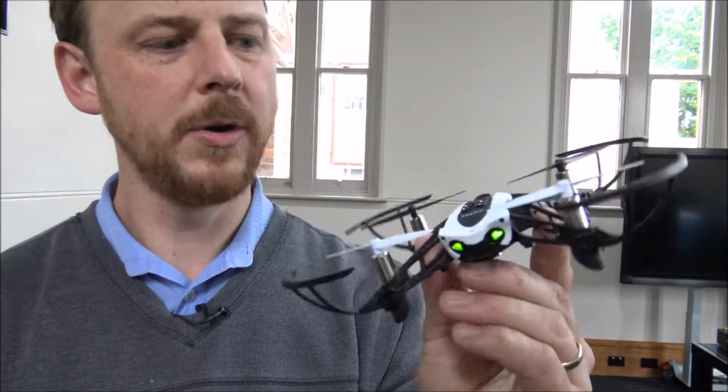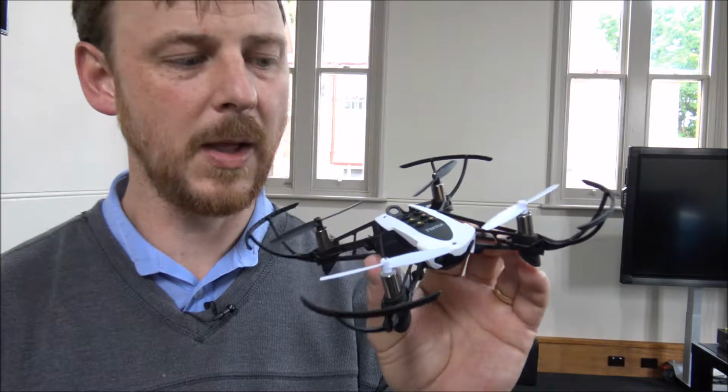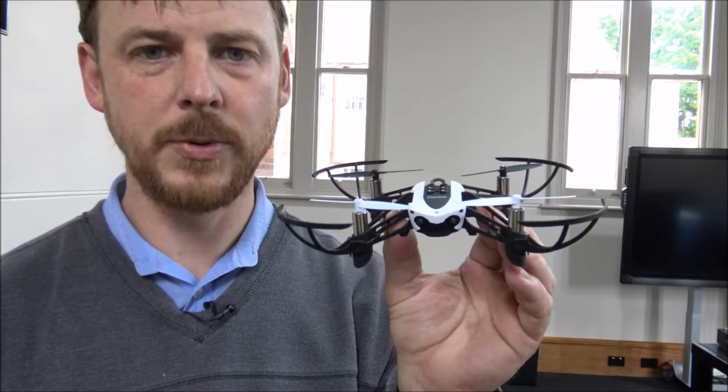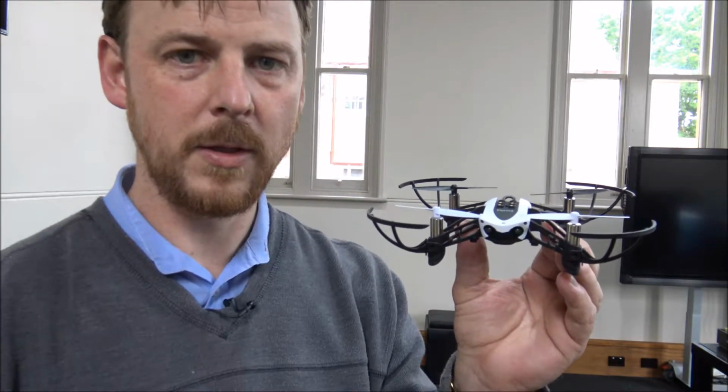So this is a simple drone. It's a Parrot drone. It's called a Mambo, and it's relatively cheap at about 170 Australian dollars. There have been some cheaper options, but they need to be able to be compatible with the iPad or Android device.